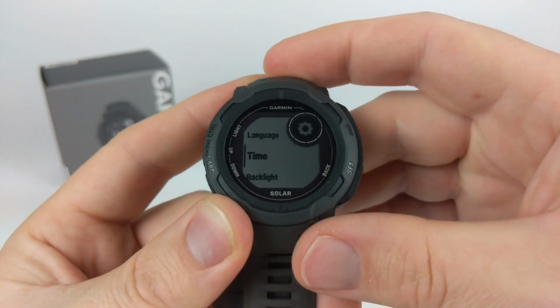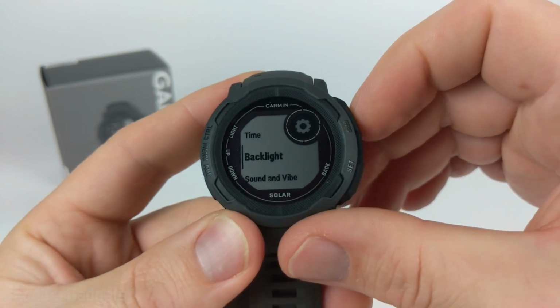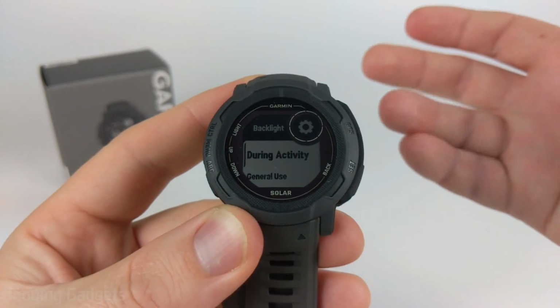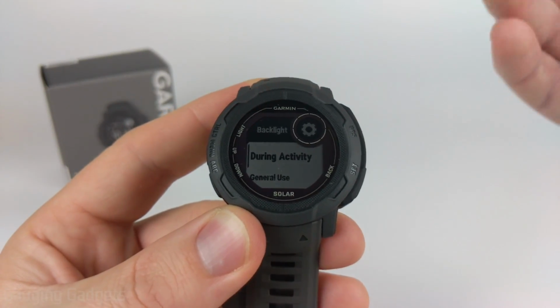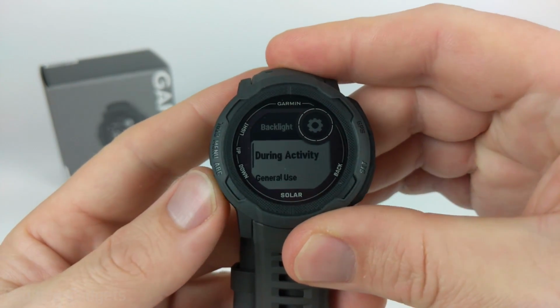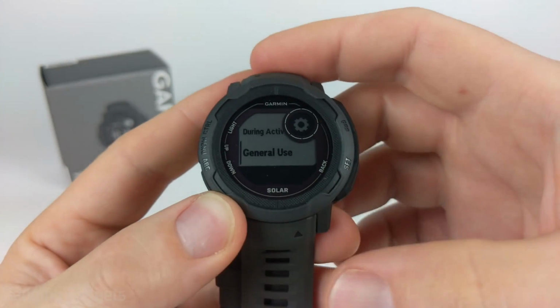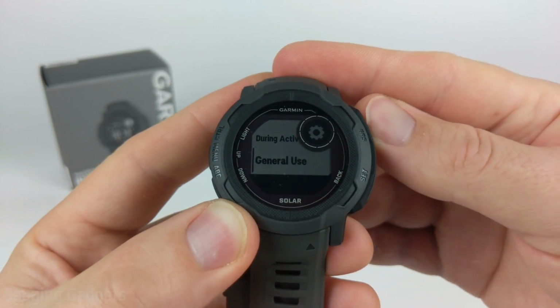All right, so after time in the system settings, we have backlight. And they have this split up into two different sections. So first, during activities, this is going to be any activity on the watch, hiking, walking, running, something like that. And then they have general use, which is basically when you're just using it normally. The settings within here will be exactly the same. We'll go into general use.